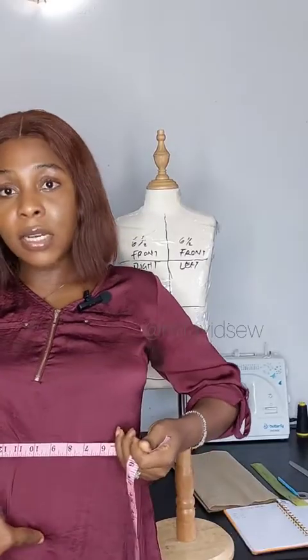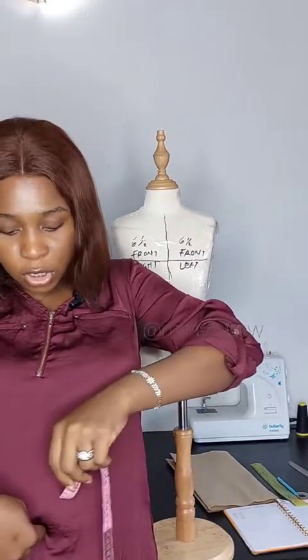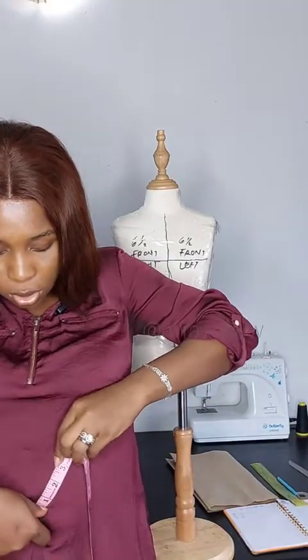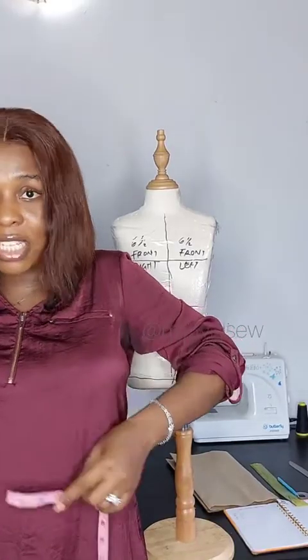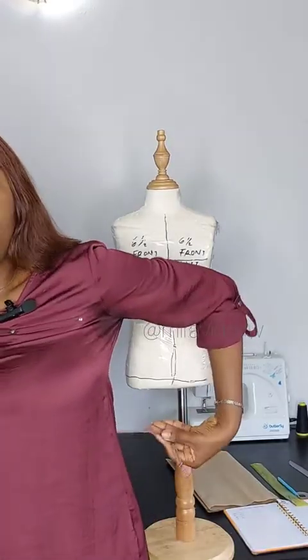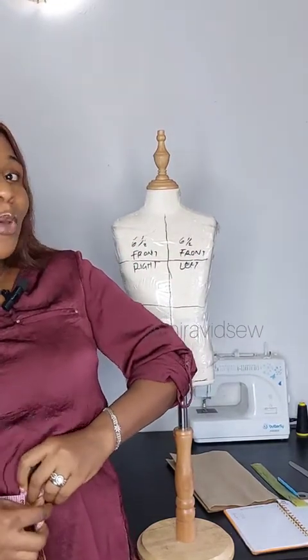For a beginner, you can tell your client to touch her navel, and then when her hand is there, you can just place the tape like so, 2 inches. On that 2 inches, that is your waistline, and it is on the waistline that you'll be taking your waist measurement.